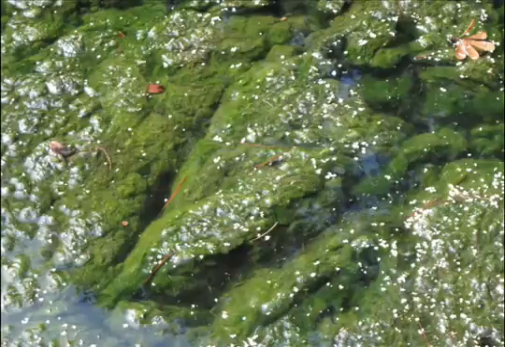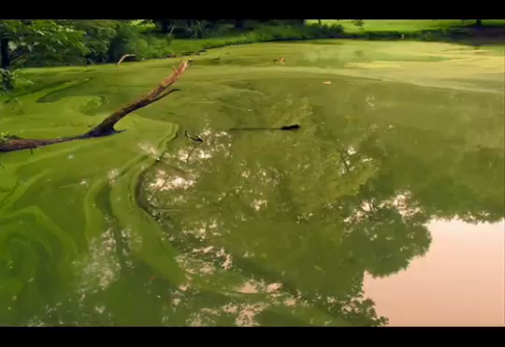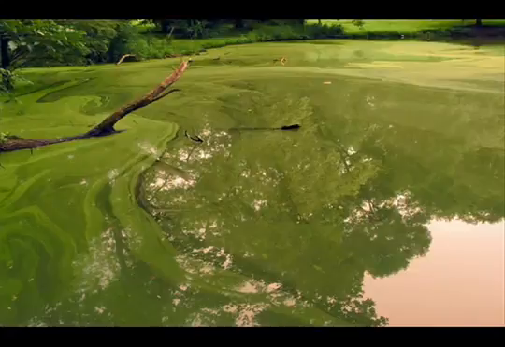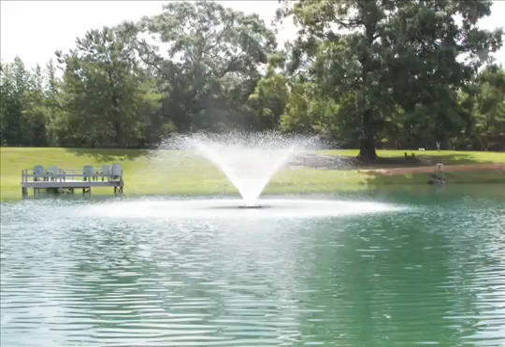Aeration does not kill algae. You can see less algae in ponds with aeration because of cooler water temperatures, less available nutrients, and a stimulation of the bacterial populations in the pond that outcompete algae for available nutrients.